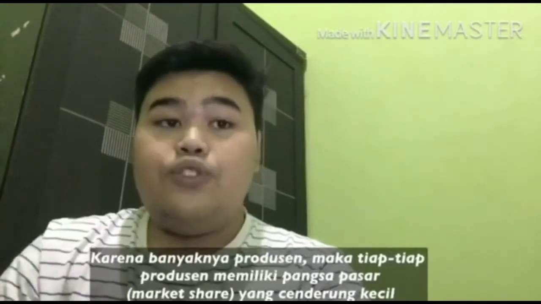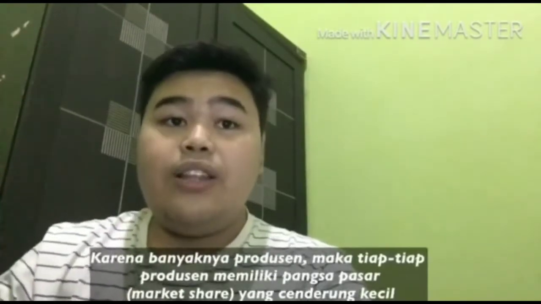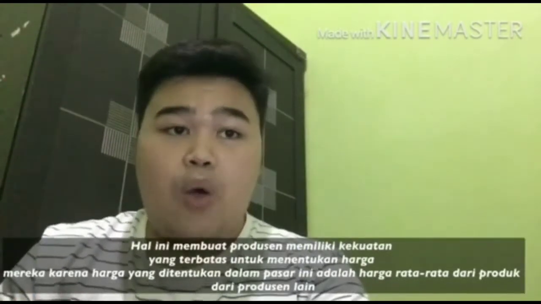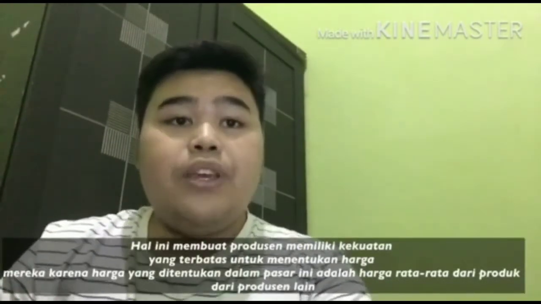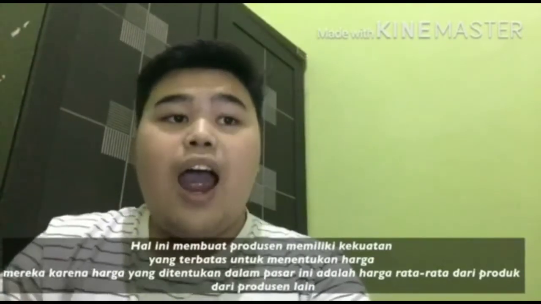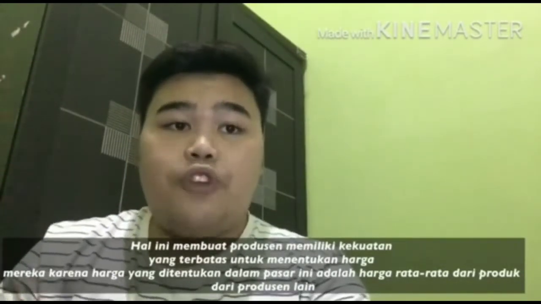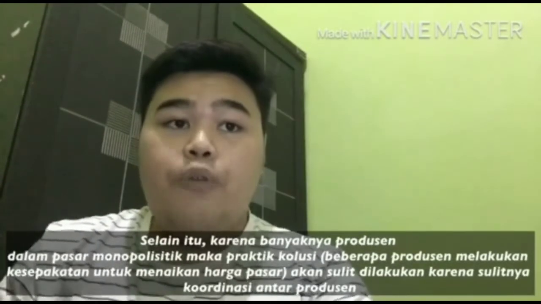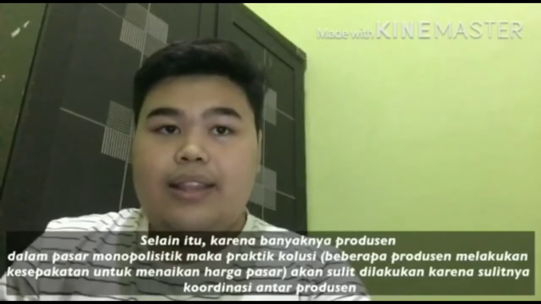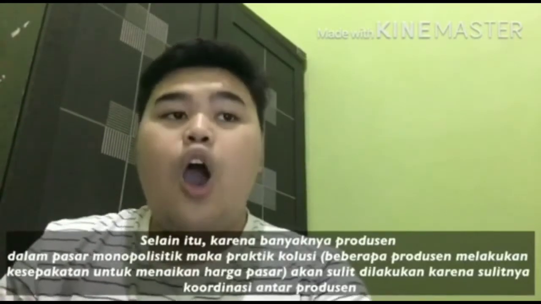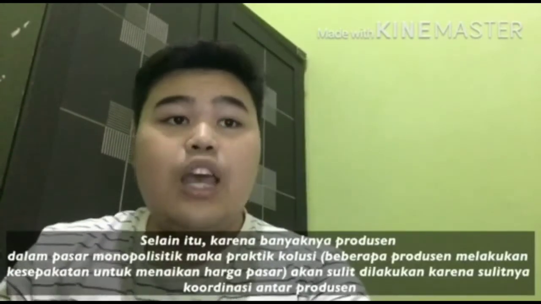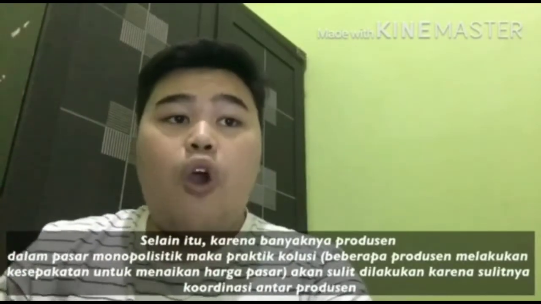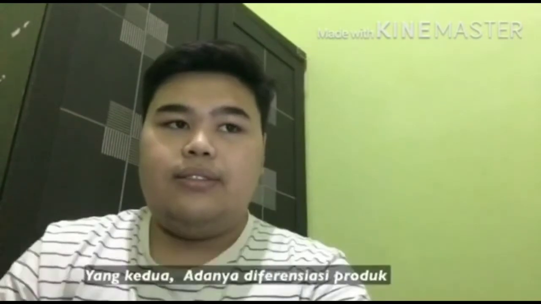Because of the large number of producers, each producer has a relatively small market share. This makes producers have limited power to determine their price, because the price determined in this market is the average price of products from other producers. In addition, due to the large number of producers, the practice of collusion, or several producers making agreements to raise market price, will be difficult because of the difficulty in coordination between producers.